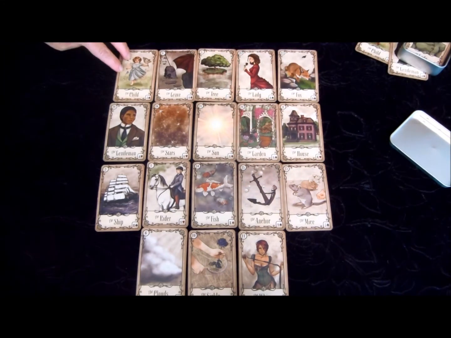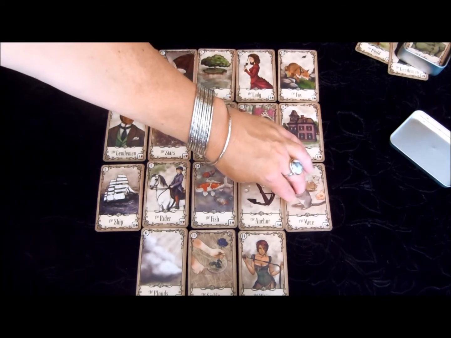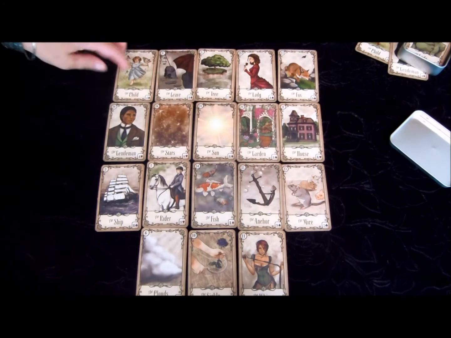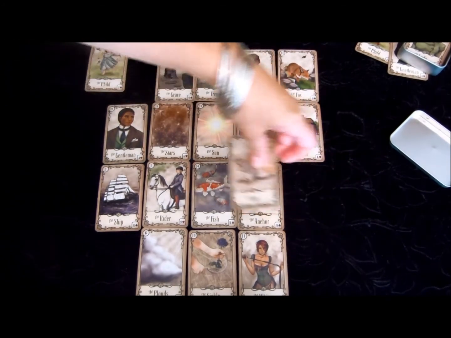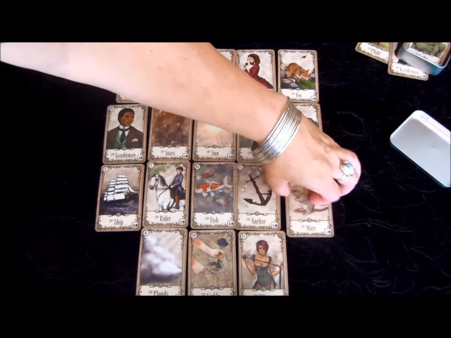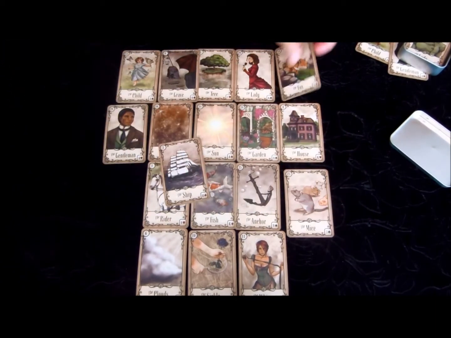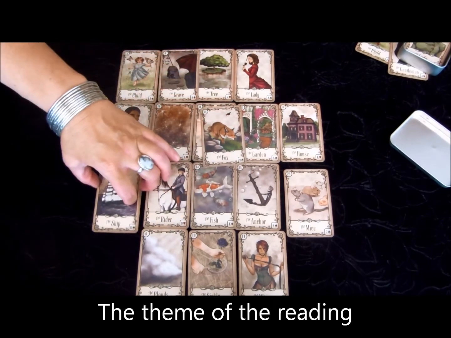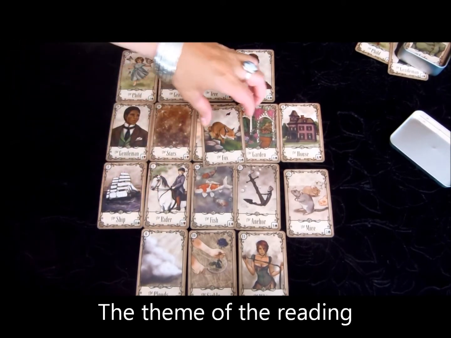So the corner cards are now what we call cornerstone cards, and this card and this card become a reading, and this card and this card become a reading. And those are like the cornerstones of the situation, the person's life, you know.